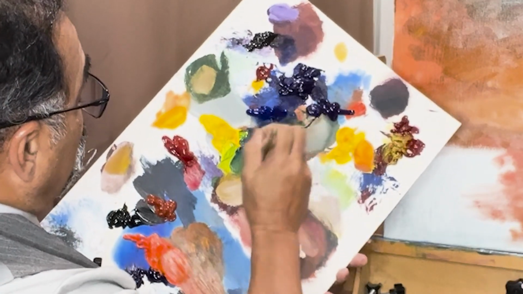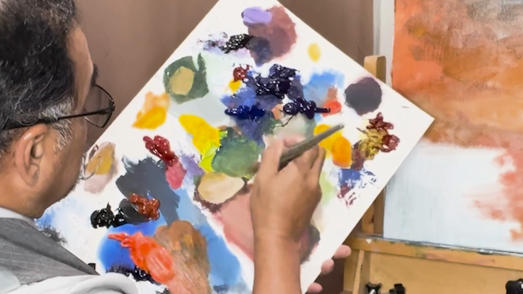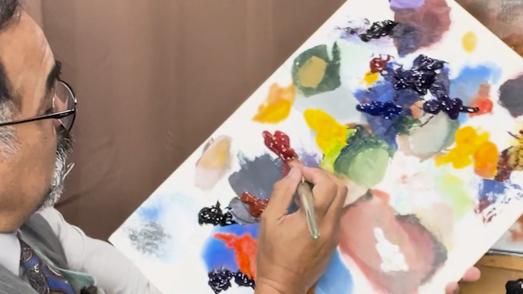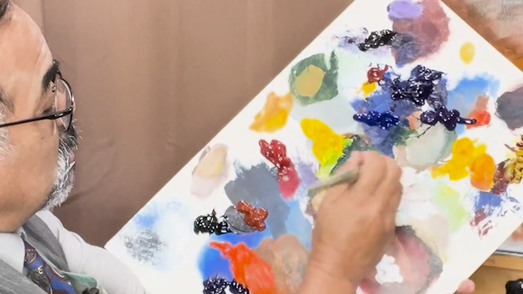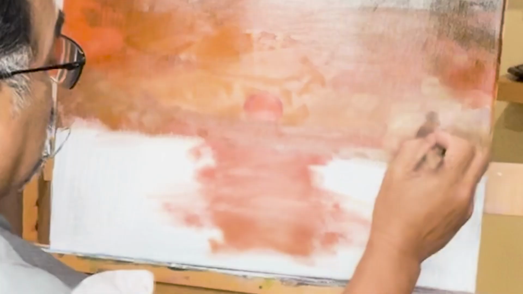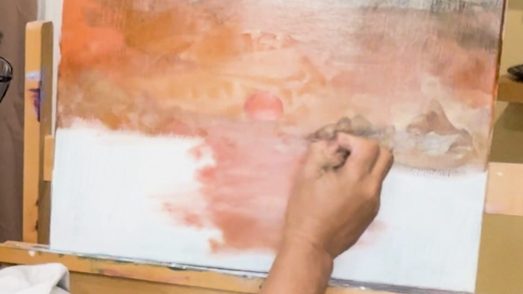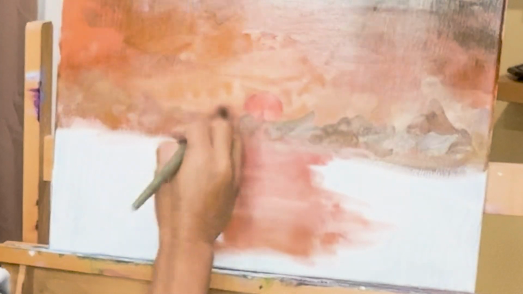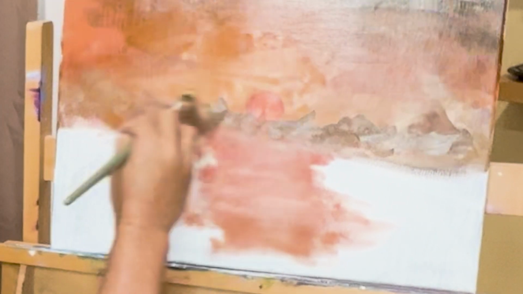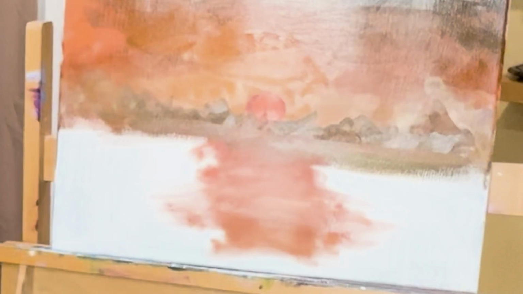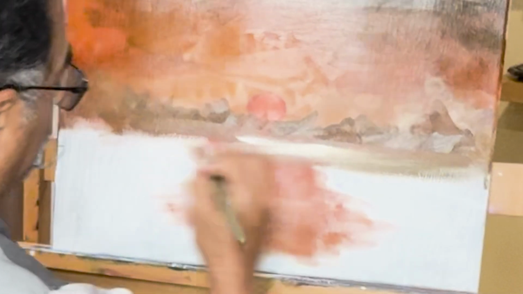Now, what I've done is I'm going to the complementary color. Graying this up. Adding some white down here to push that back further.